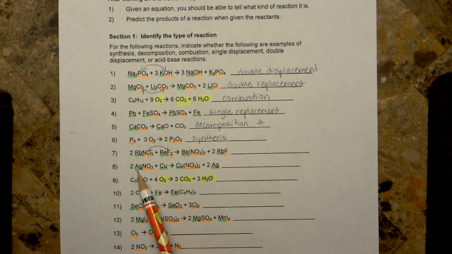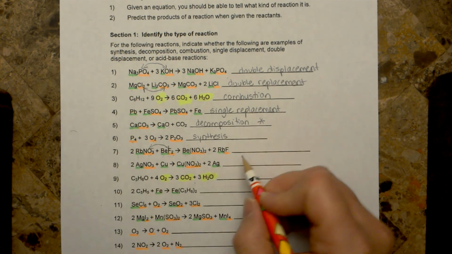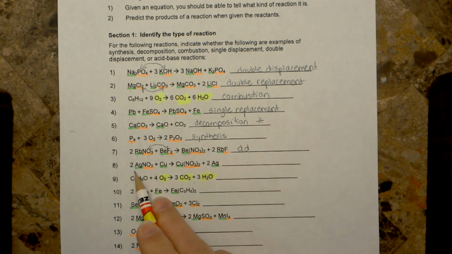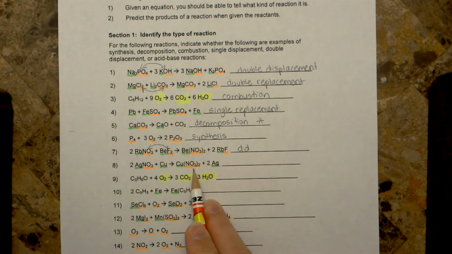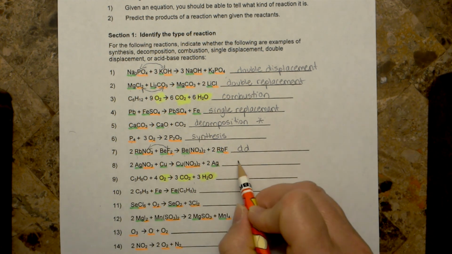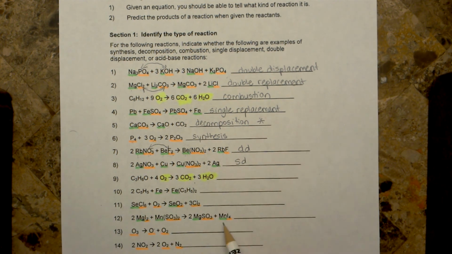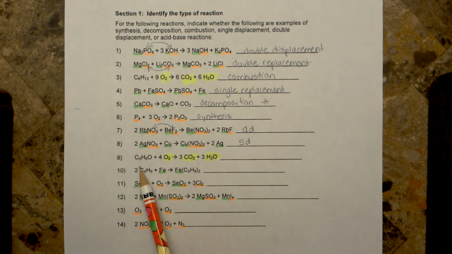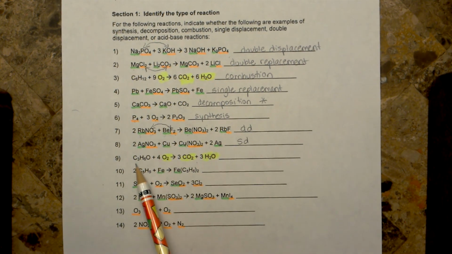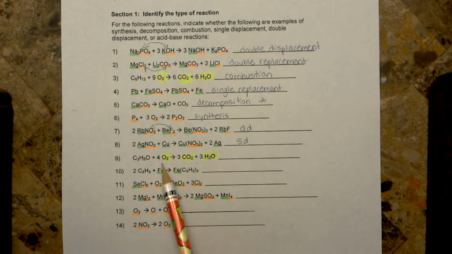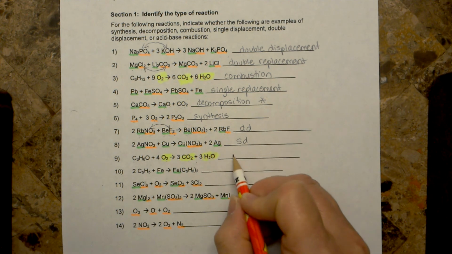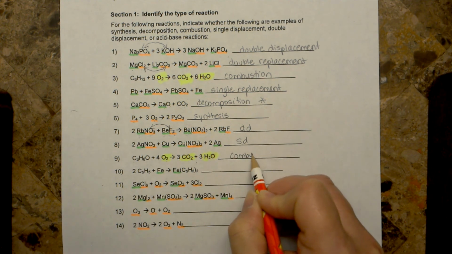So think about that. All right, this next one, this is a double displacement. This next one has a compound and something single, and you end with a different compound and something different that's single. So this is single displacement or single replacement. In this one, it's already color-coded for you. Notice that you have a hydrocarbon, which means that it's a compound that has hydrogen and carbon. Sometimes it has oxygen, sometimes it doesn't. You combine it with oxygen, and you get carbon dioxide and water as your products.